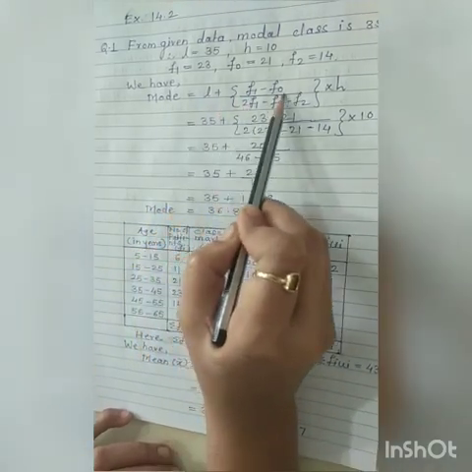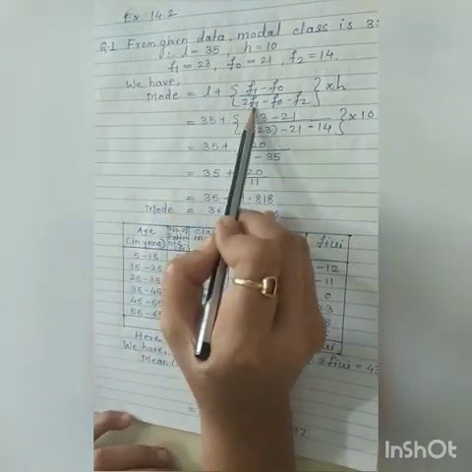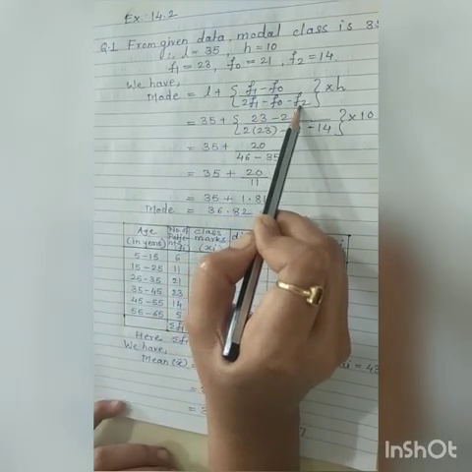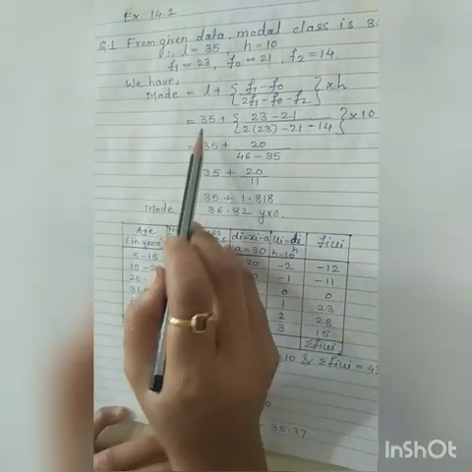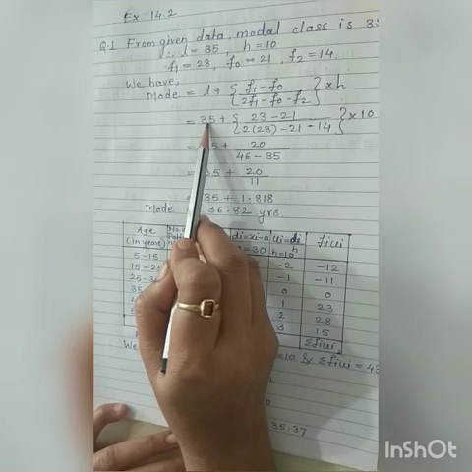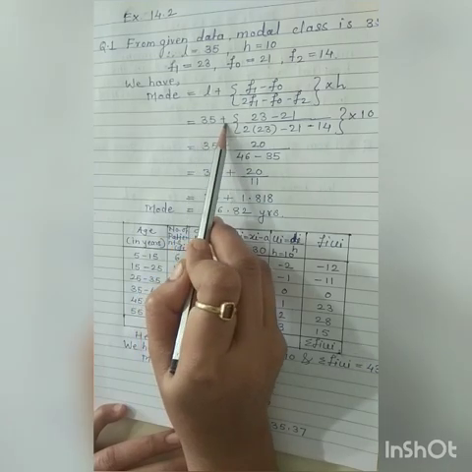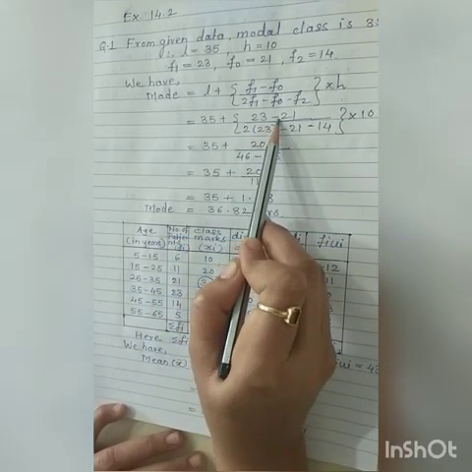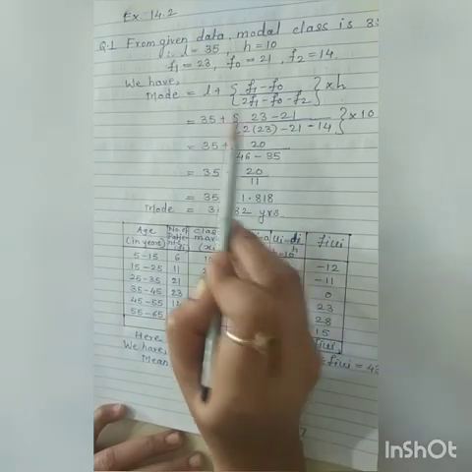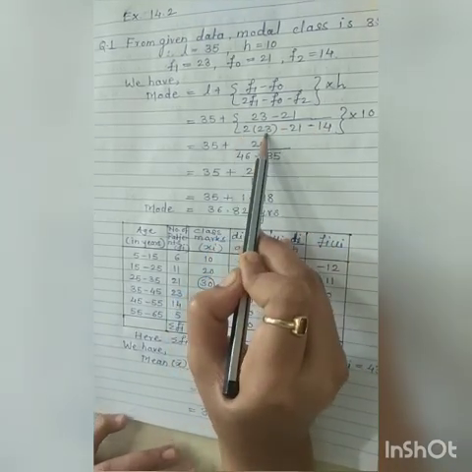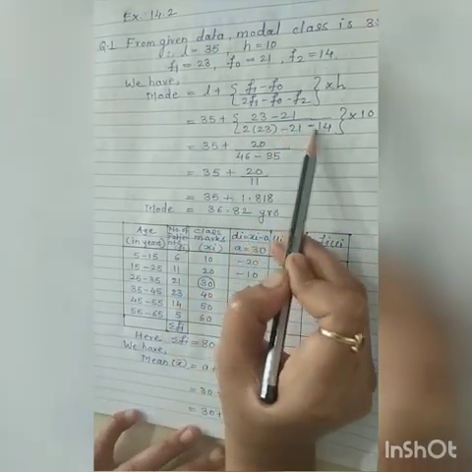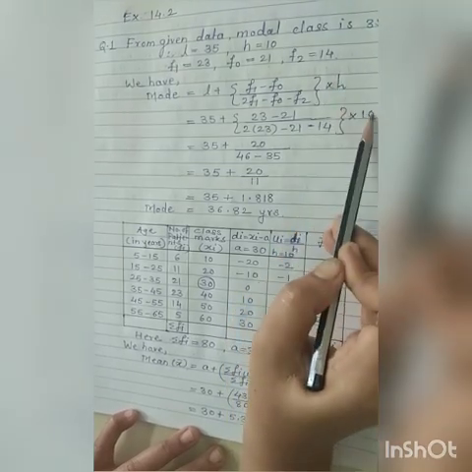Now we have the formula for finding the mode, that is mode is equal to L plus F1 minus F0 divided by 2F1 minus F0 minus F2, into H. Now put the values in the formula. Lower limit, that is L, is equal to 35 plus F1 is 23 minus F0 is 21, divided by 2 into 23 minus 21 minus 14, into H is 10.